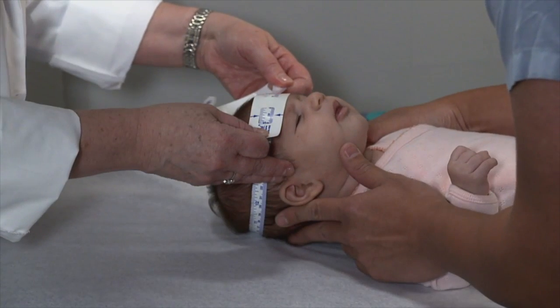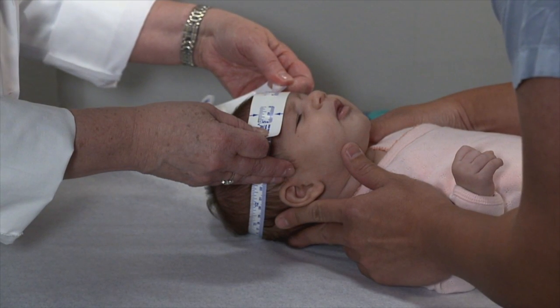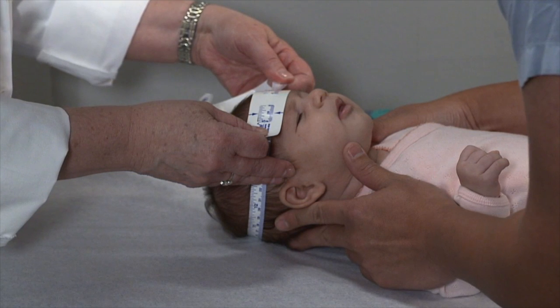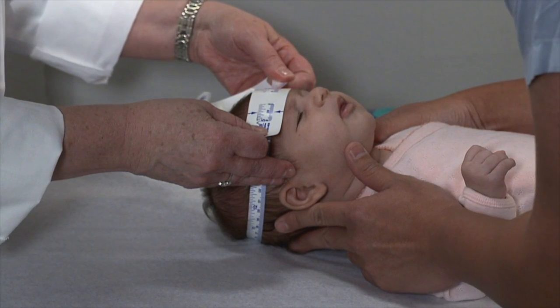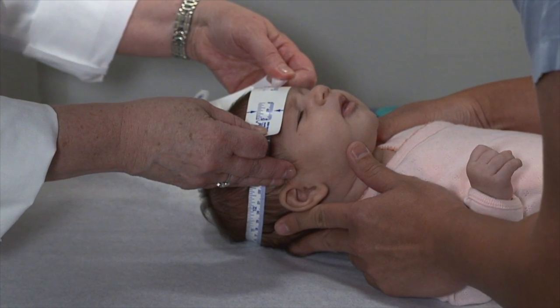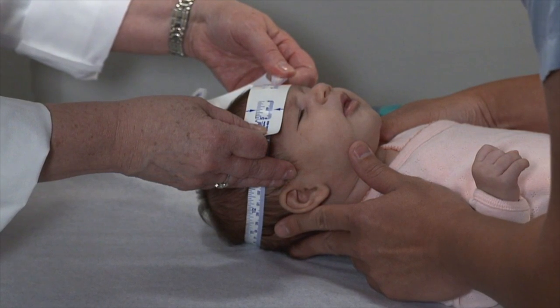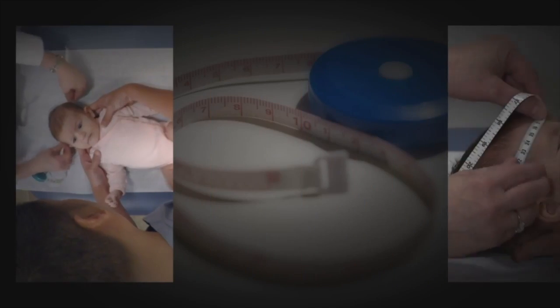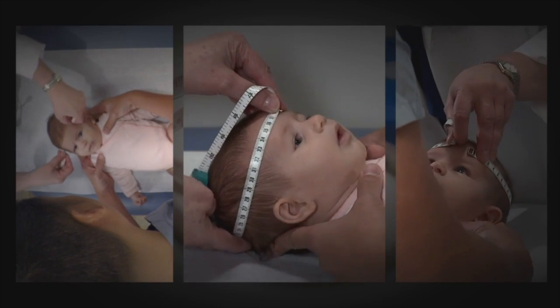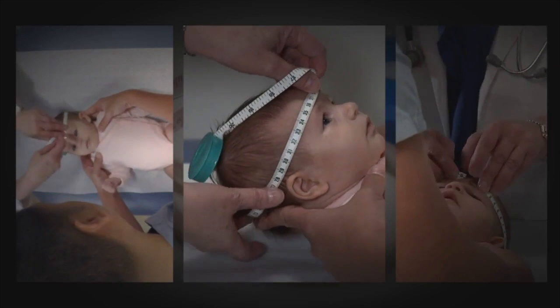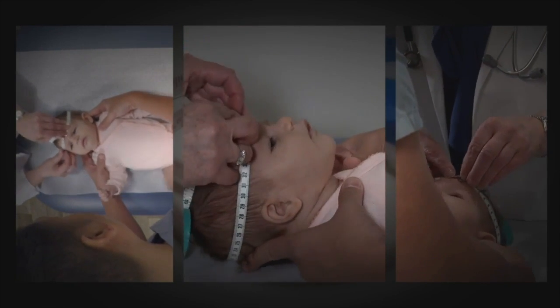That's usually 1 to 2 finger widths above the eyebrow on the forehead, and then across the most prominent part of the back of the head, as you can see here. We recommend that you reposition the tape and repeat the measurements 3 times. Record the largest measurement to the nearest 0.1 centimeters.